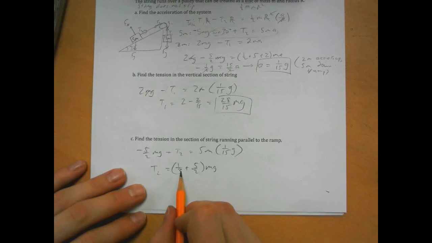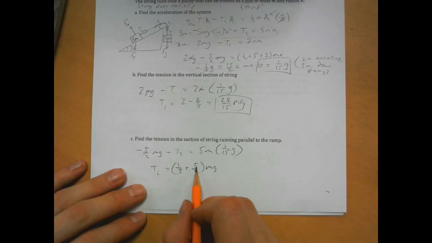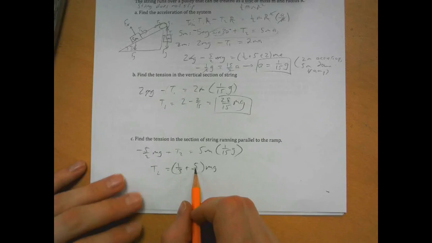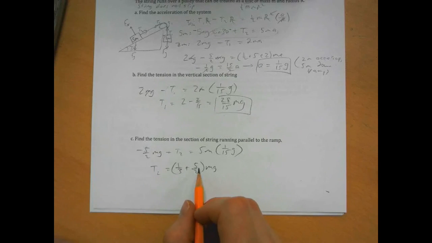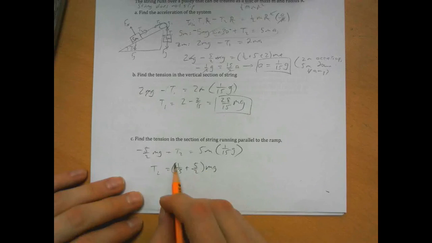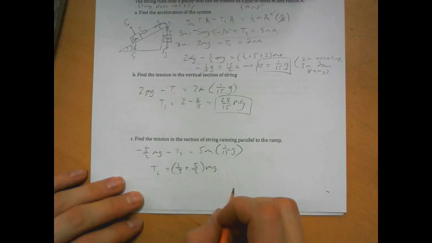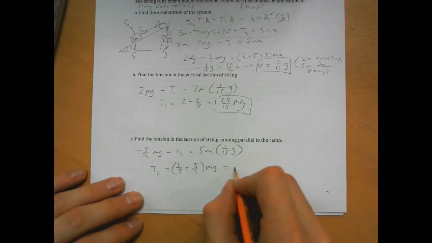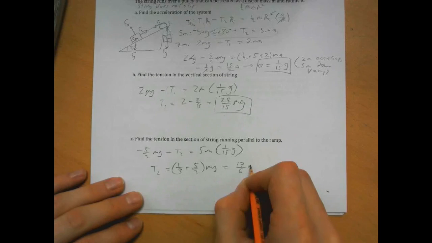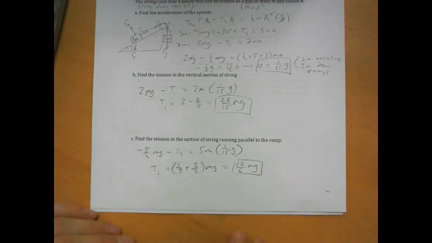That would be 2 over 6, and that would be 15 over 6. Yeah, 2 over 6 plus 15 over 6 would be 17 over 6. Hoorah!